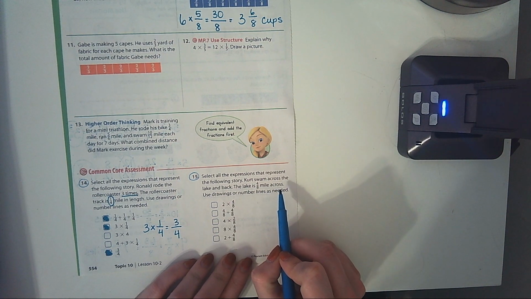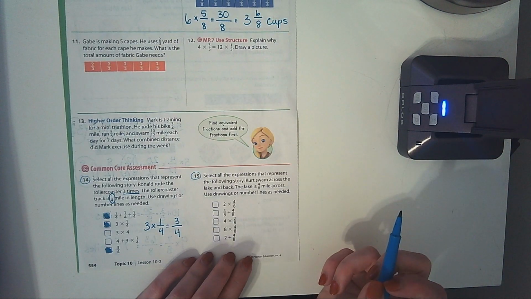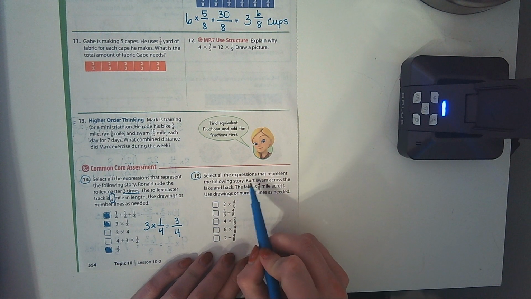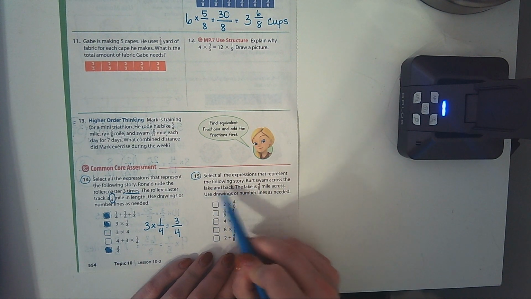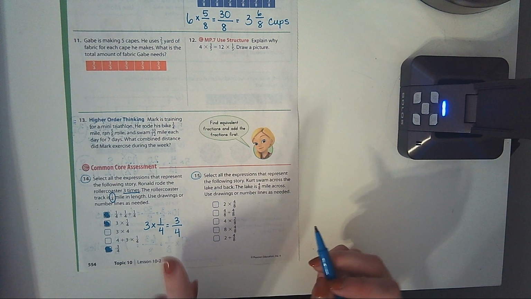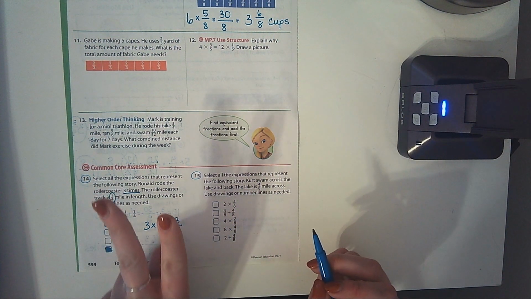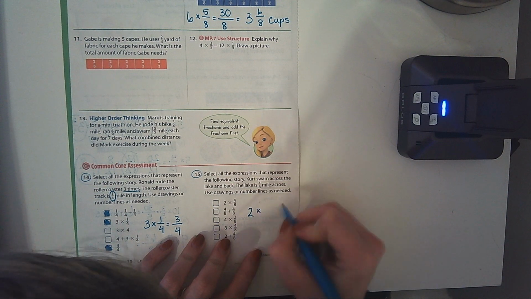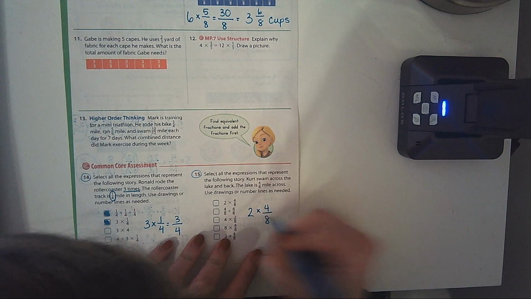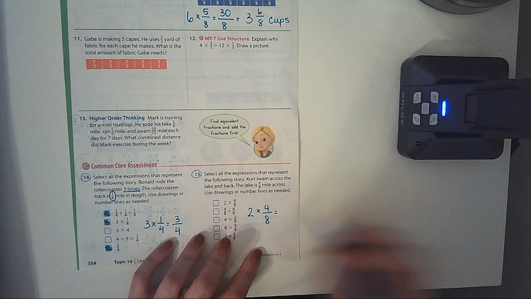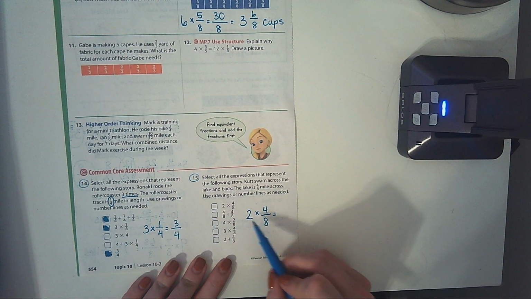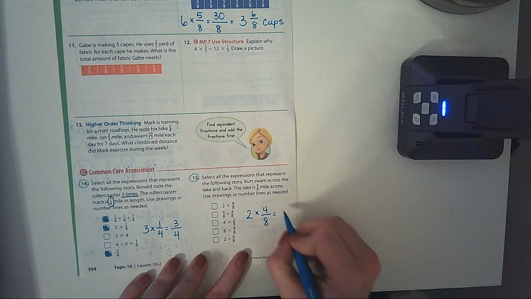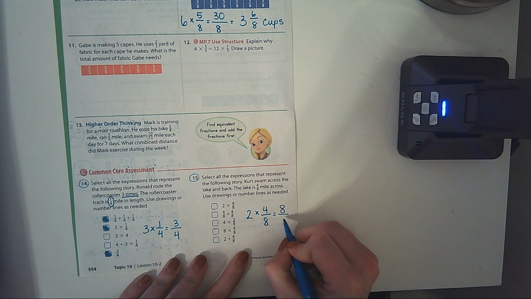But how many times did Kurt swim across the lake? Kurt swam across the lake and back. So across the lake is once, back is one more time. So that's 2 times that he swam across the lake. Two times 4 is 8 over our denominator of 8.